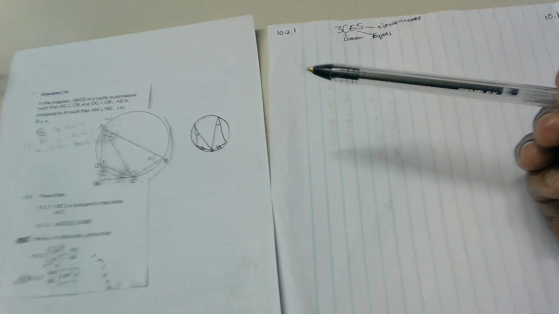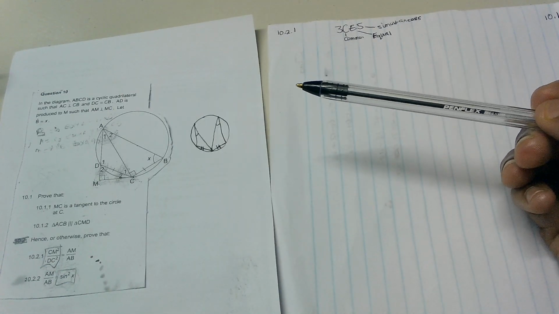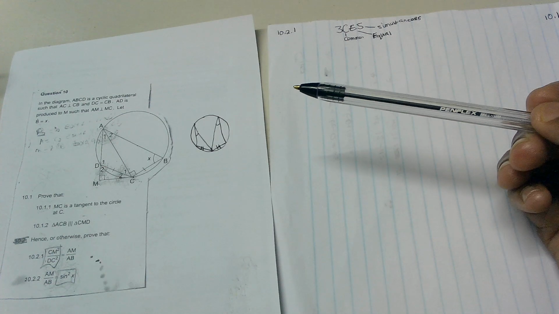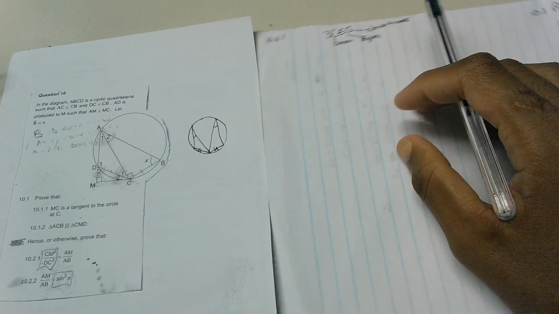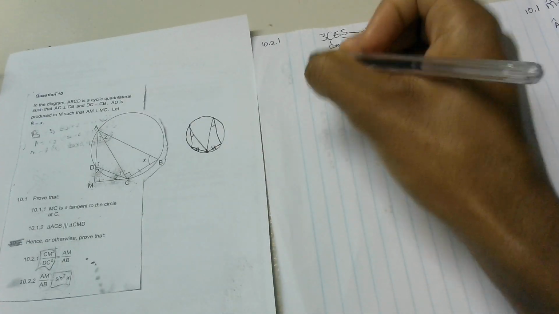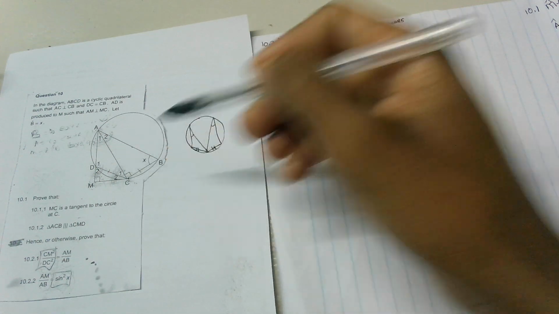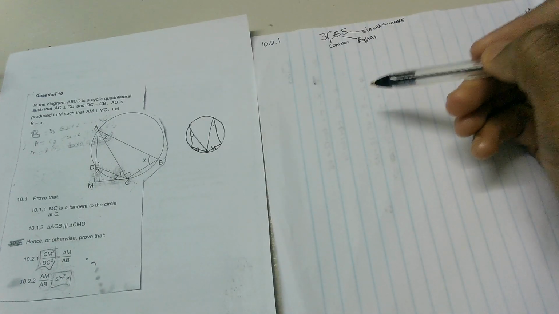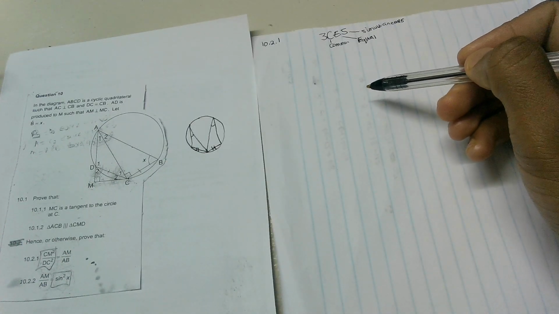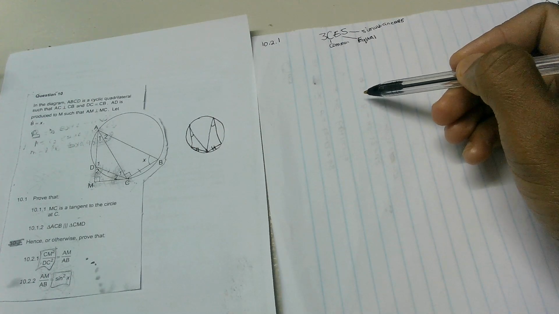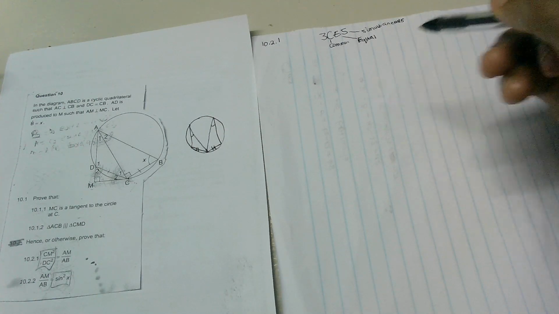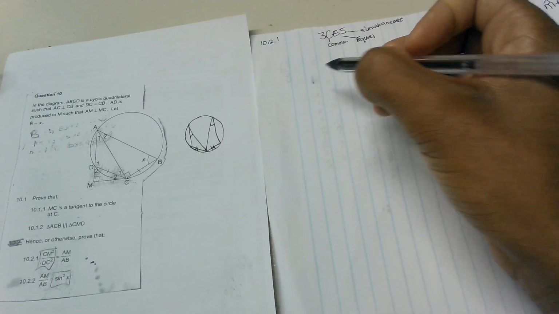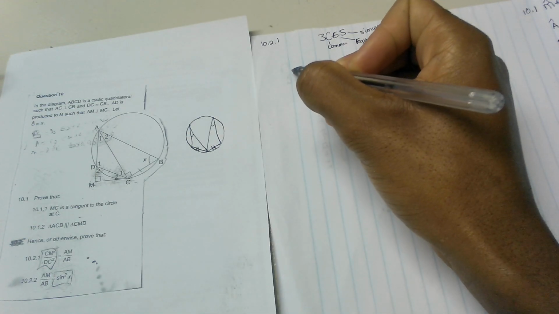Let me try to just find the C, and then I'm going to figure out the other ones. For me to get this one, I have to prove the similarity. So it's 10.2.1.